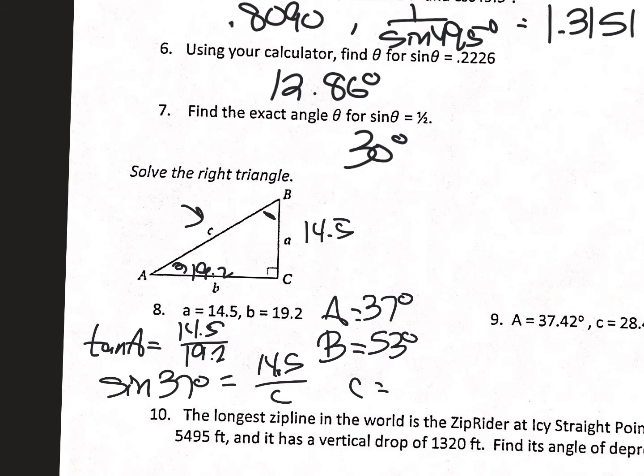Talked about this in class today. 14.5, my calculator's not wanting to work, still not going. Sorry about this.